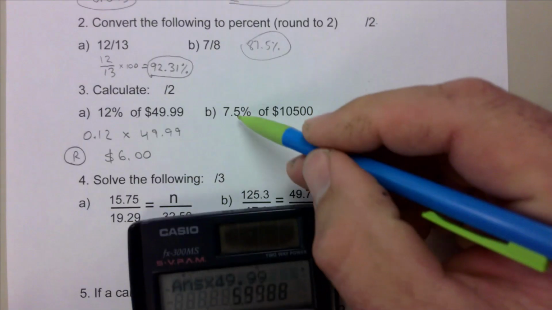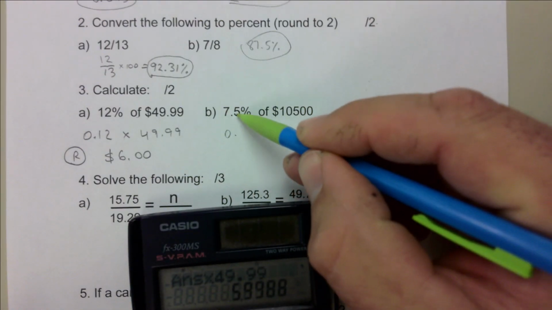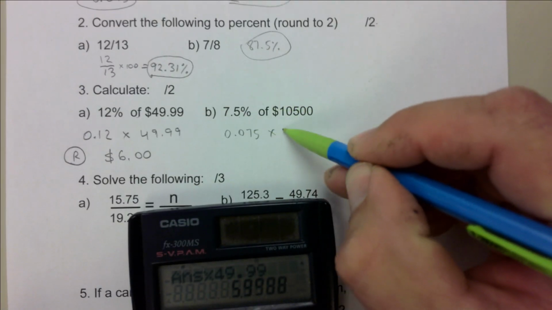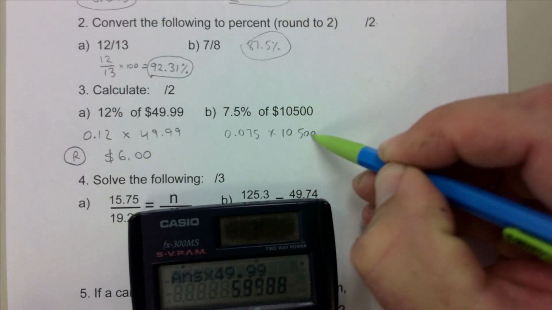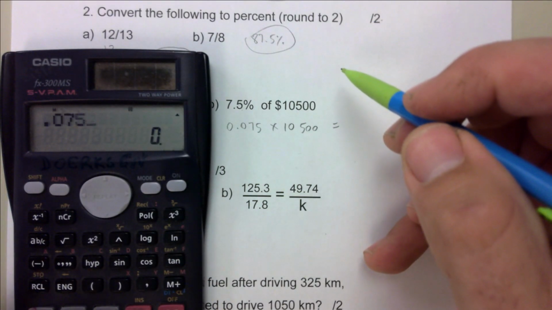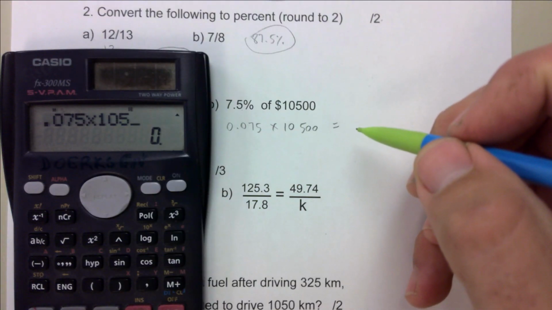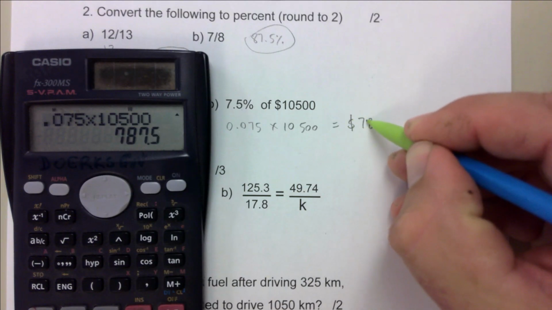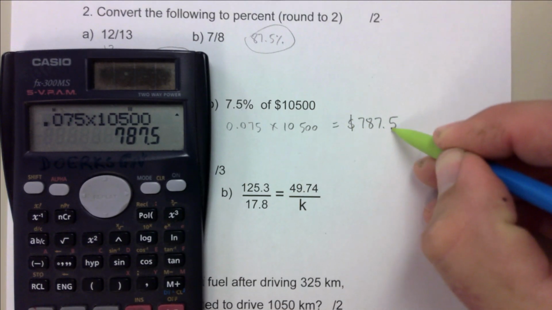This one, you turn that into a decimal. If you divide that by 100, you get that. You multiply it by 10,500. Okay, so 0.075 times 10,500. That is 787.5.